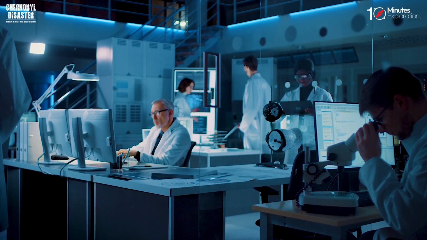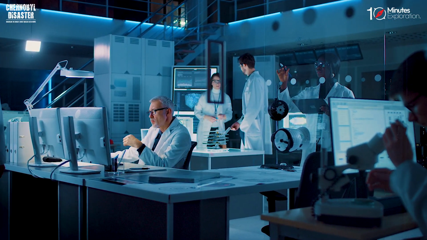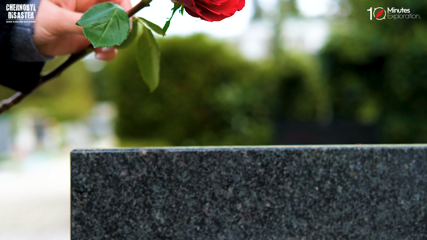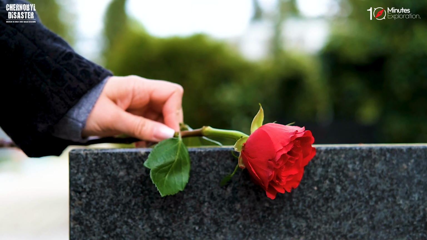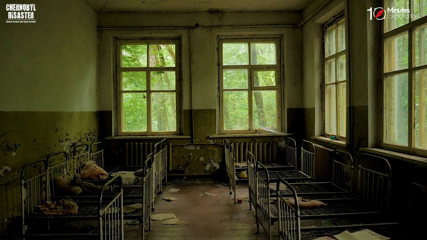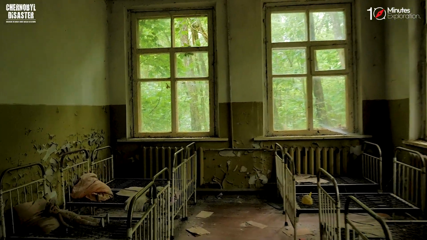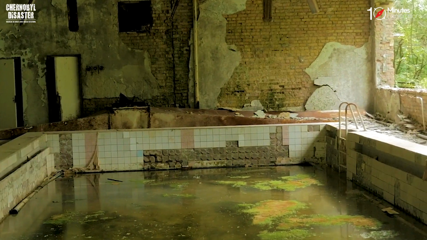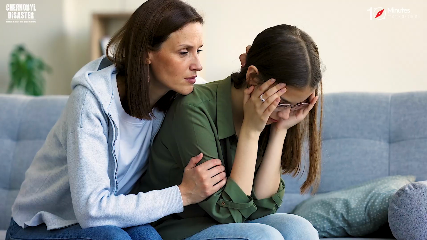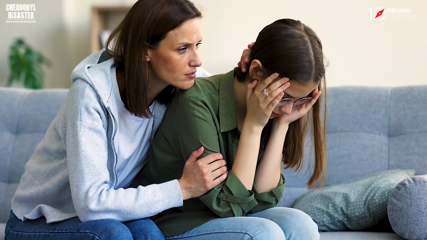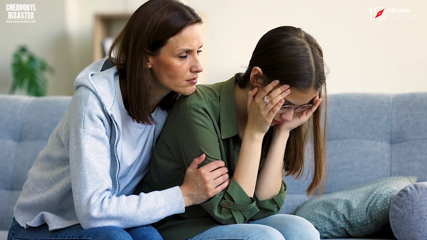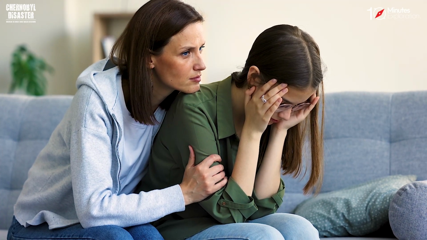However, some experts argue that this estimate is too low and that tens or hundreds of thousands of people have already died or will die from Chernobyl. The exact number is hard to determine because of factors such as lack of data, conflicting studies, and other causes of death. Moreover, the psychological and social effects of Chernobyl are also significant and often overlooked.